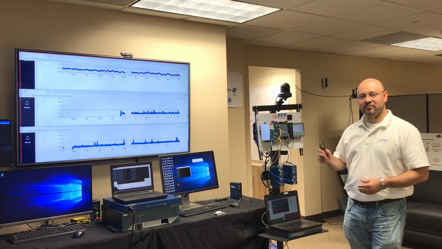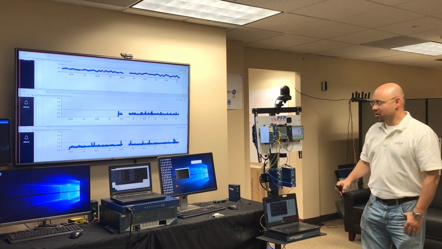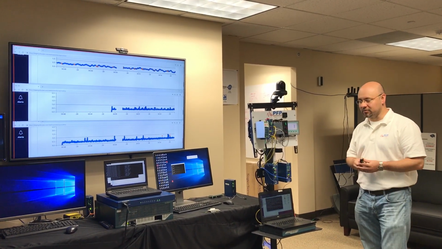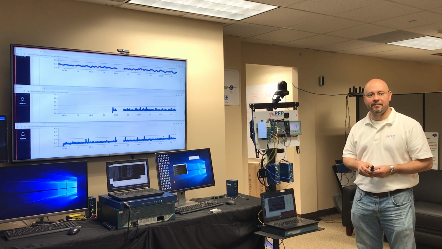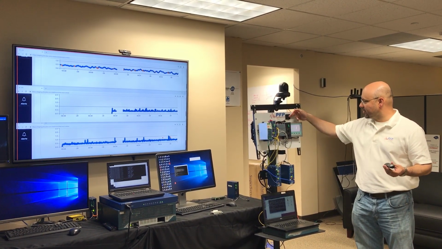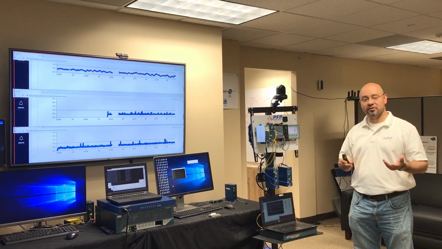The demo setup is representative of what you would see in critical infrastructure. We have an industrial controller implementing a basic tank level control application. When the sensors indicate that the tank is empty, it turns the pump on. When the tank is full, it turns the pump off.